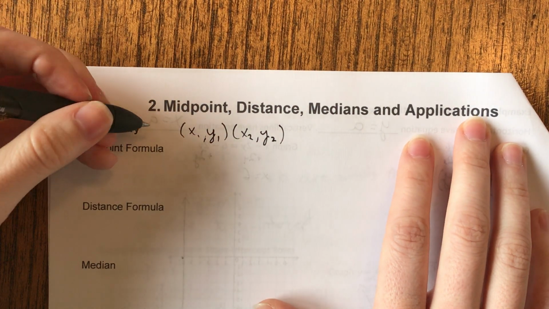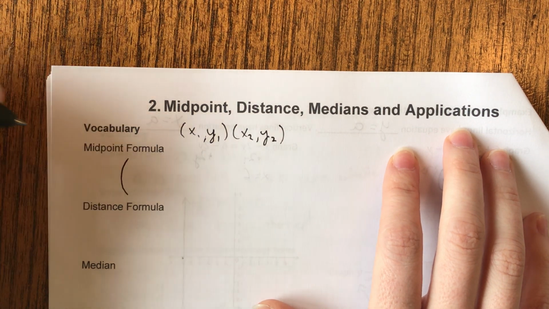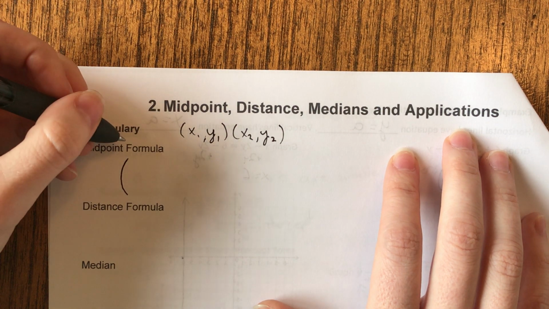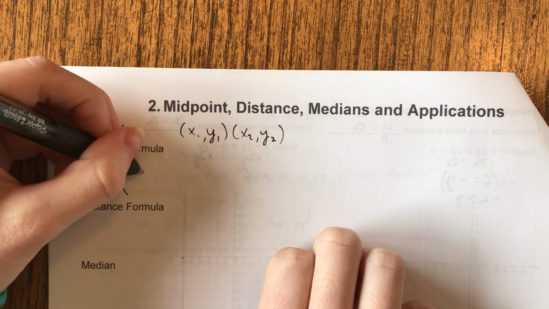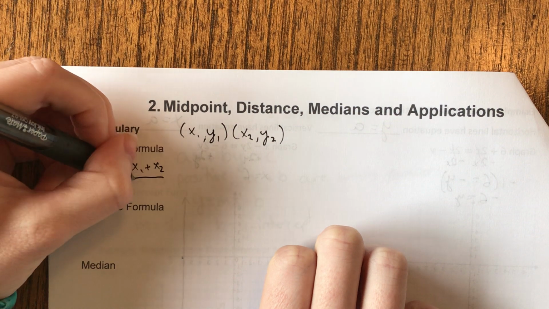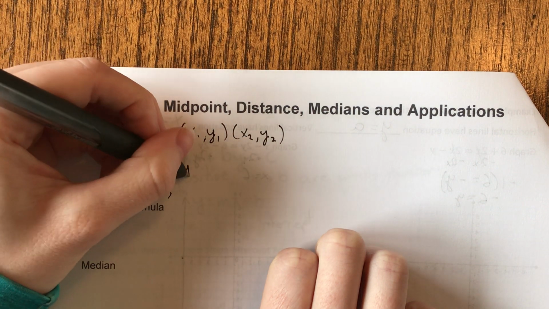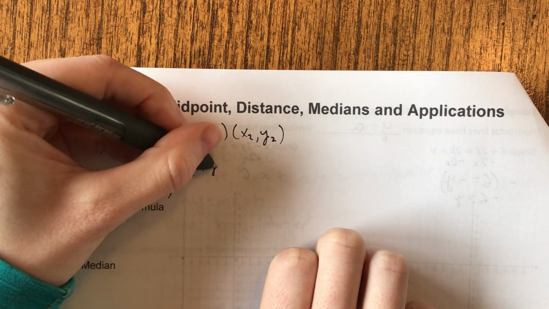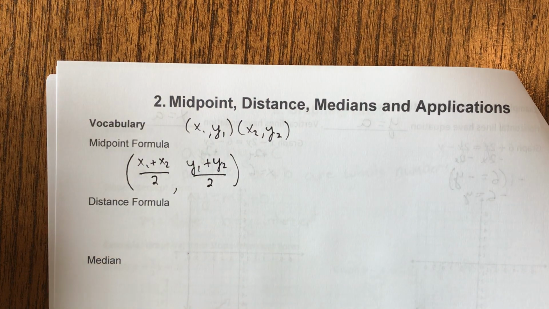For the midpoint formula, as you might remember, we're going to make a new coordinate point. And in the new coordinate point, the x-coordinate is going to be the average of the two x-coordinates. So we're going to say x1 plus x2 divided by 2. And the y-coordinate is going to be the average of the two y-coordinates. So we'll say y1 plus y2 divided by 2. So those are the midpoint formulas that you're going to need.